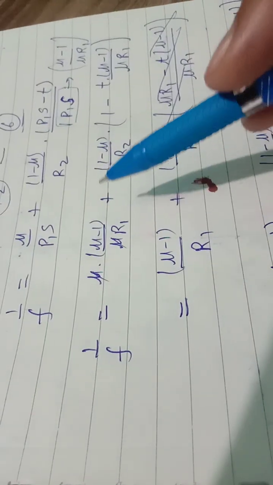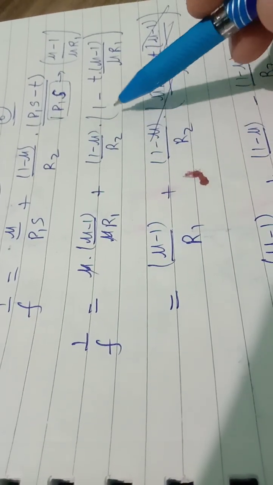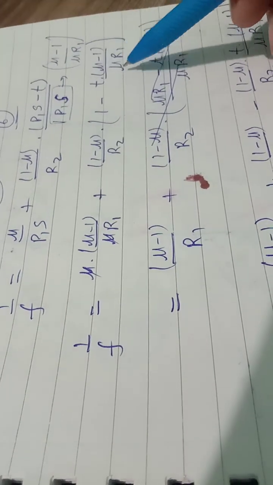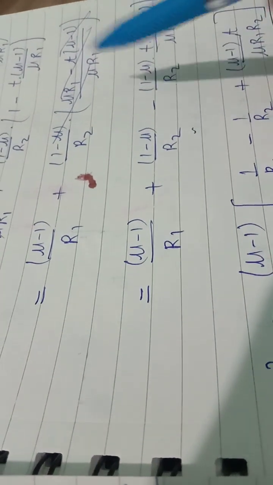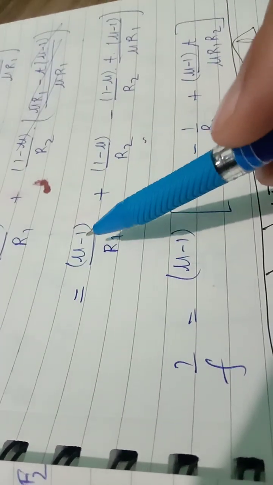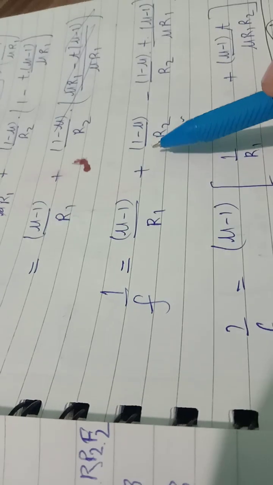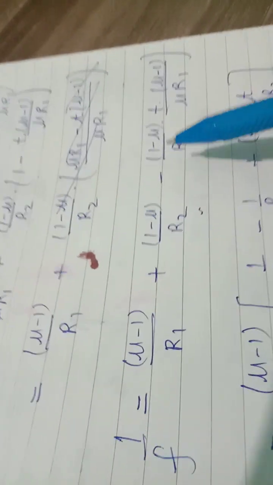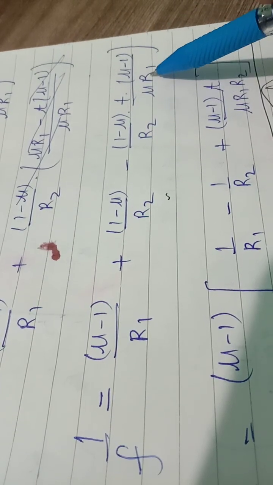Okay, then our equation becomes 1 by f equal to mu minus 1 upon R1 plus 1 minus mu upon R2, 1 minus T mu minus 1 upon mu R1. After a small calculation, what will happen? 1 by f equals mu minus 1 upon R1 plus 1 minus mu upon R2 minus 1 minus mu upon R2 times T mu minus 1 on mu R1.